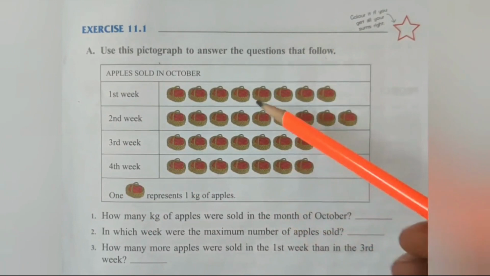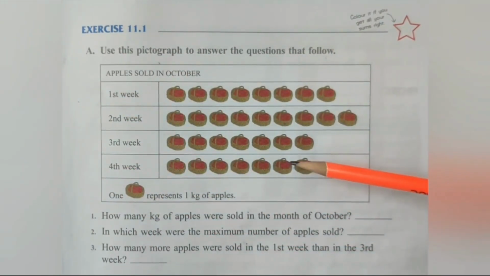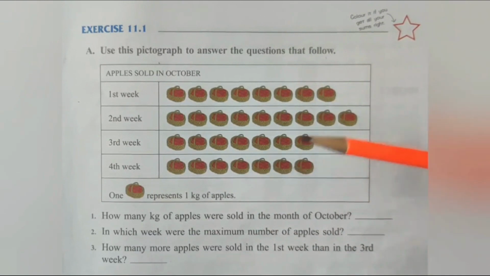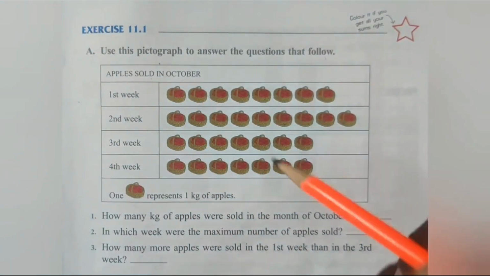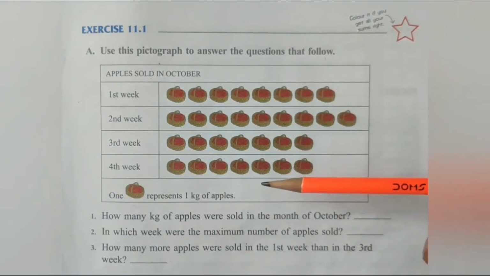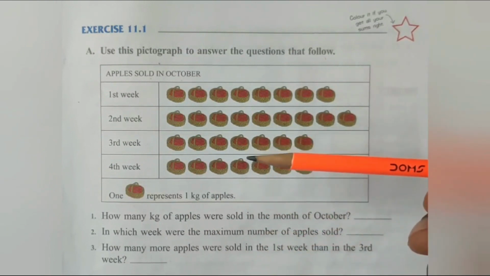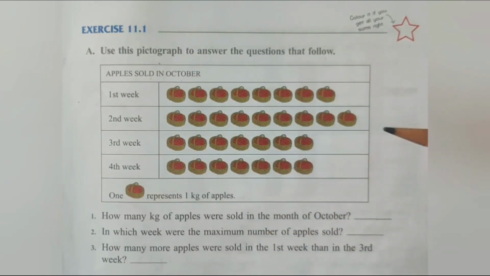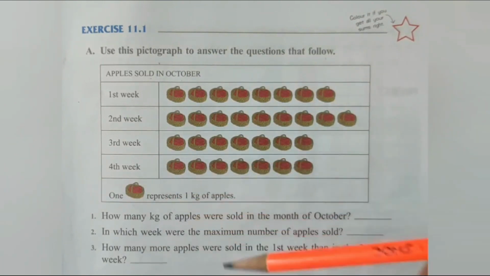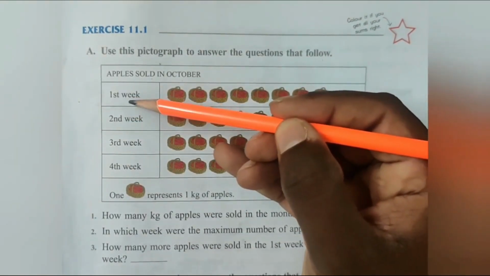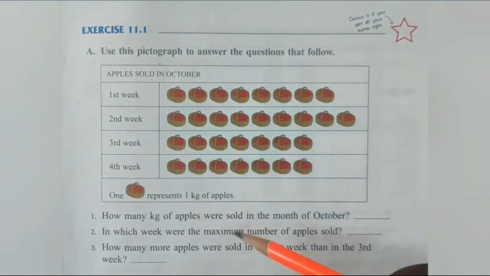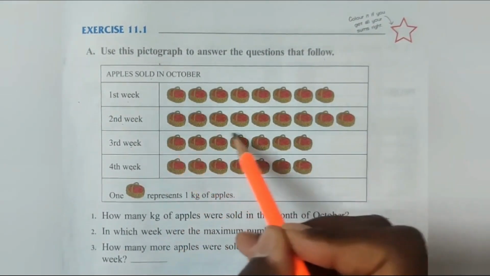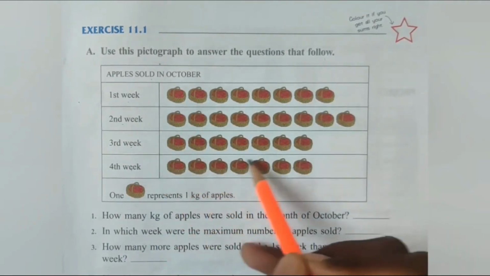So here we have a pictograph over here, and the information of this pictograph is like this, that is, apples sold in October. That means here we are going to deal with the apples sold in the month of October, and that is also divided into weeks. So in the month of October, we have 4 weeks over here, that is first week, second week, third week, and fourth week. And the number of baskets is given over here in front of these weeks.